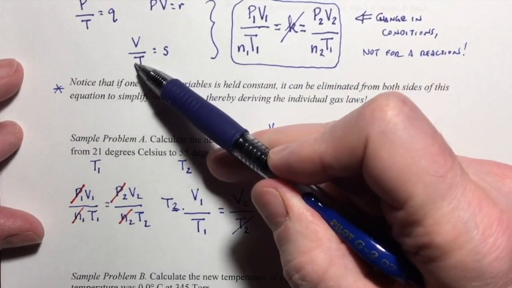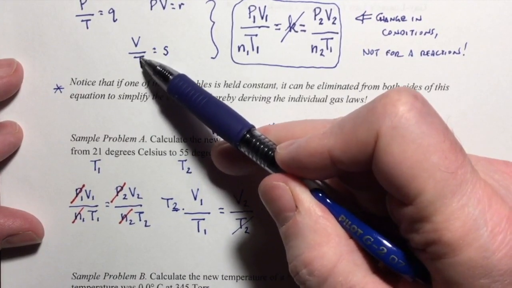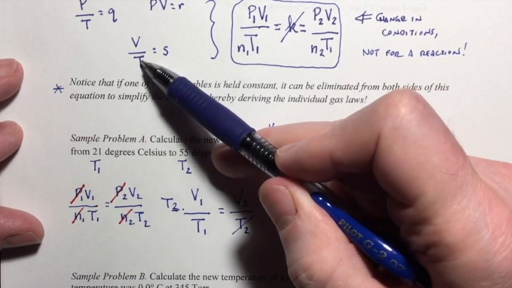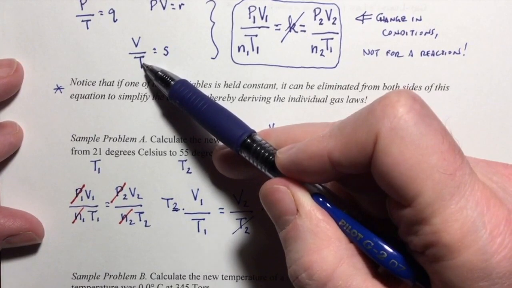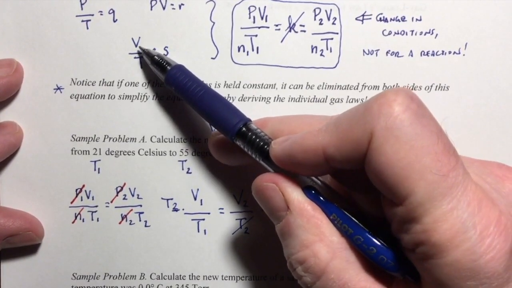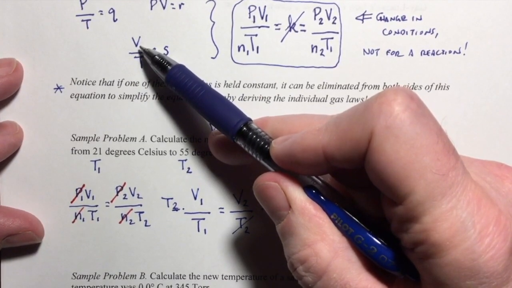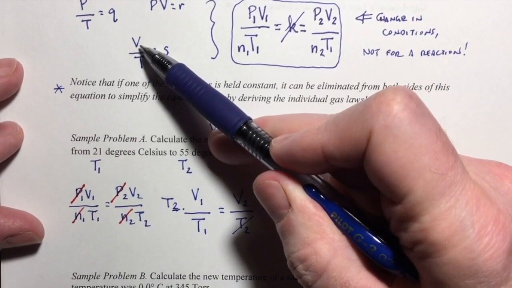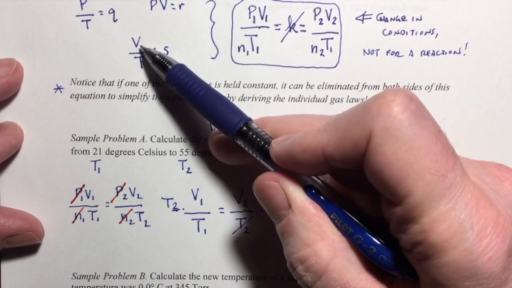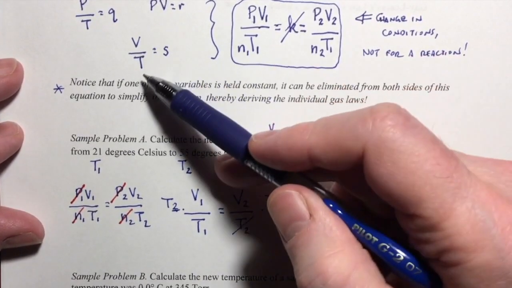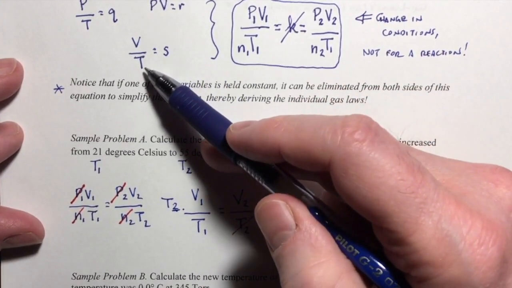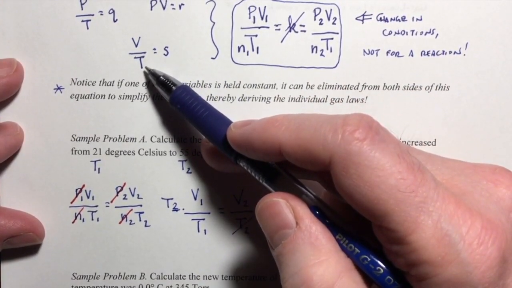If I have a 0 in the denominator there, I can't solve that equation. If this is a negative number for temperature, then I end up getting a negative volume, which is impossible. You can't have a negative volume. You must have some volume or no volume. So the volume has to be 0 or some positive number. So the Celsius temperature scale does not work for gases.